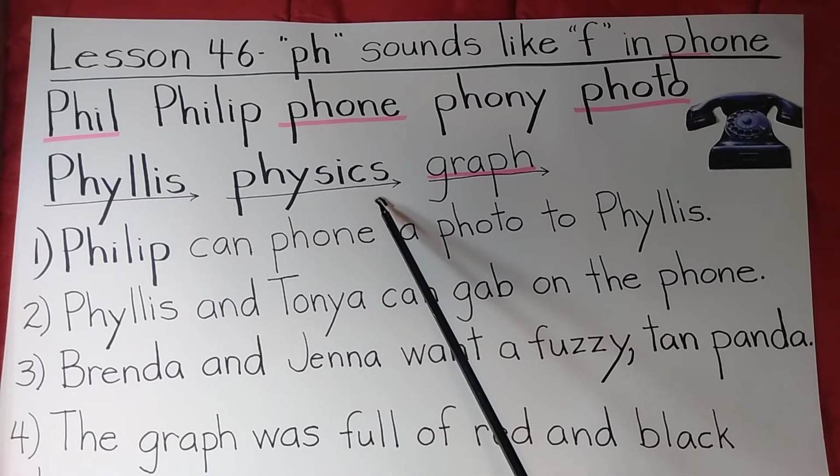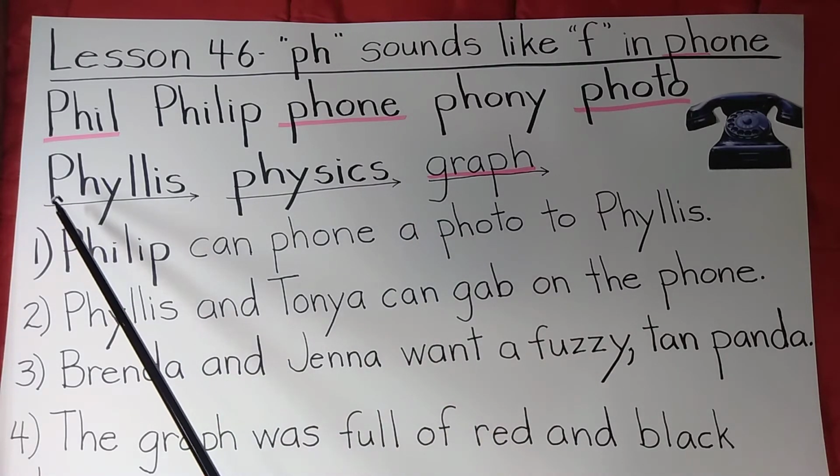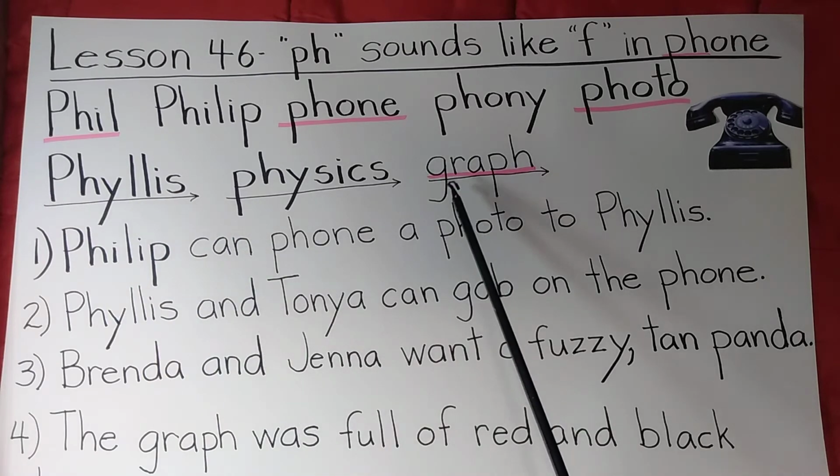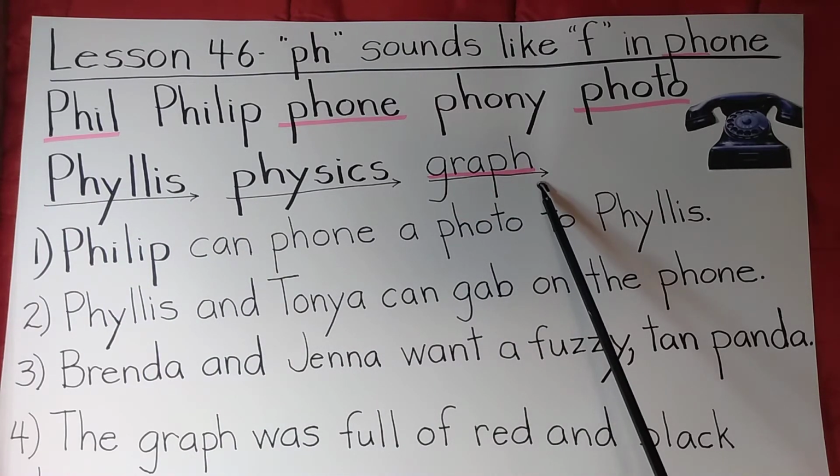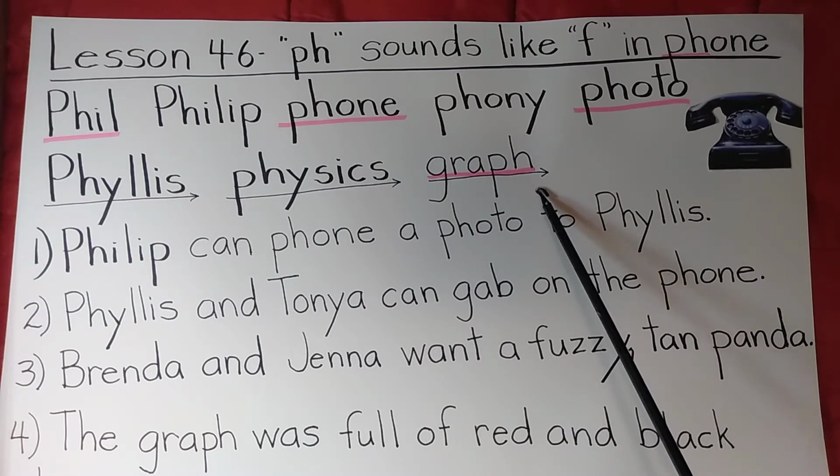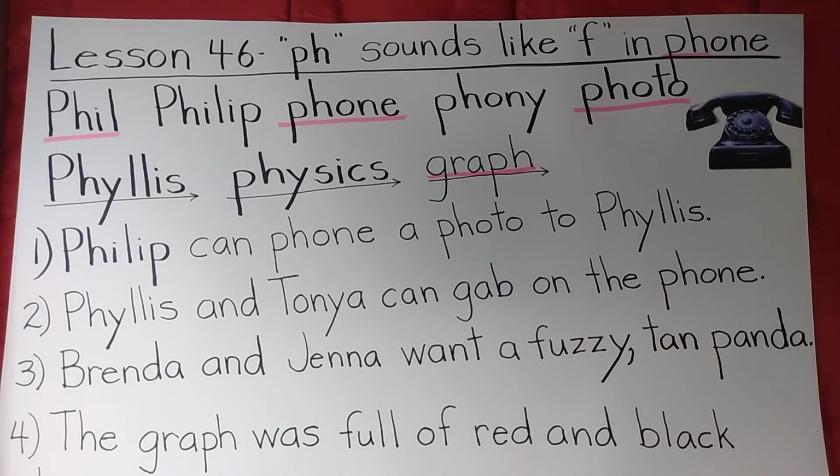Physics is a science about the world that we live in. And Phyllis is a girl's name. Graph is a chart. And teachers, you might want to go into a little more detail and show students a graph from the internet.